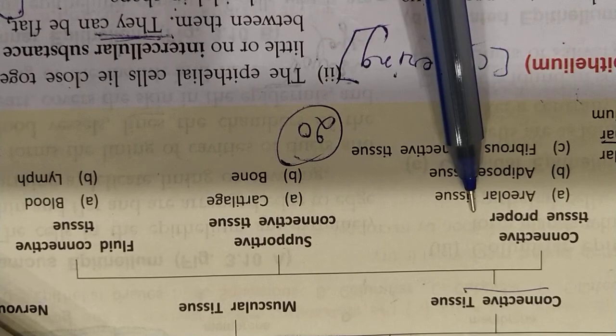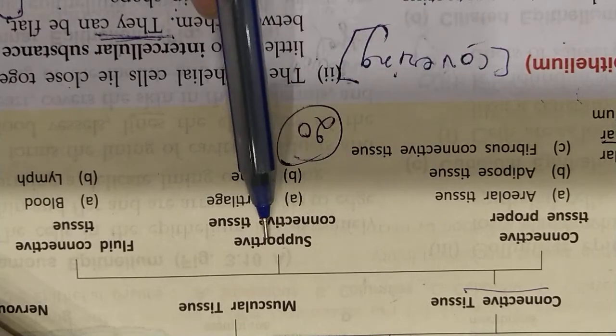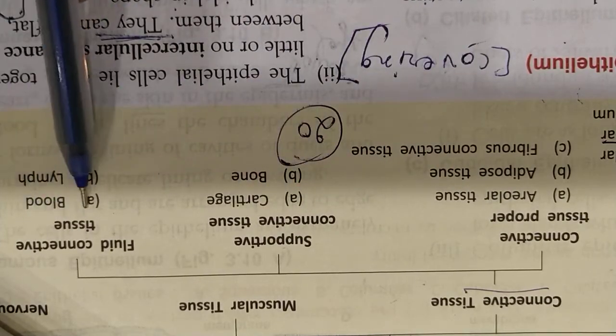Now connective tissues are of 3 types. Let's see how many types of connective tissues there are. Connective tissues are of 3 kinds: connective tissue proper, supportive connective tissue and fluid connective tissue.